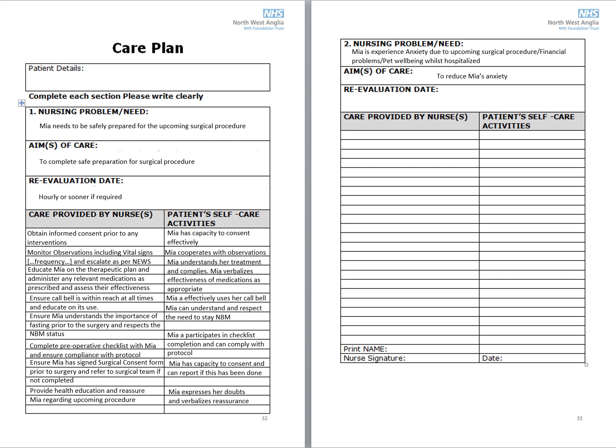Our objective is going to be very short and simple, to reduce Mia's anxiety, and we are going to reevaluate hourly or sooner if required. Now in this case, I've assumed that since I am checking on my patient every hour with the intentional rounding tool, I'm also asking her how she's feeling. But it could also be acceptable to use your frequency of observations, because anxiety can also show in an increased respiratory rate or increased heart rate, therefore can show some physiological signs.